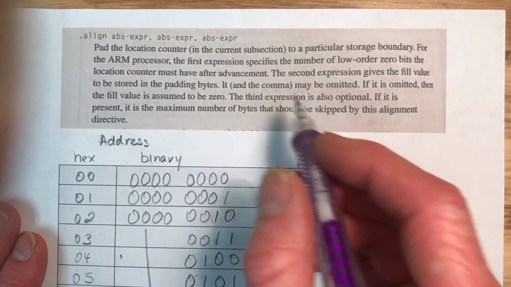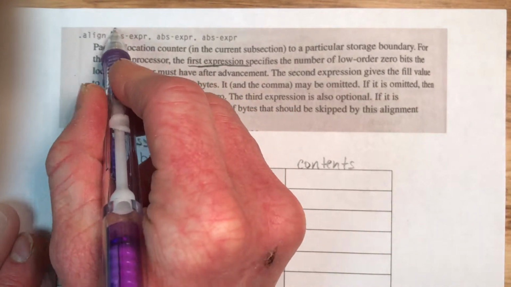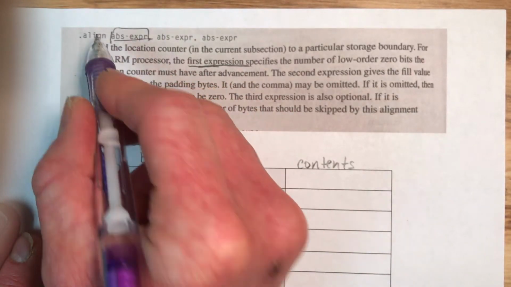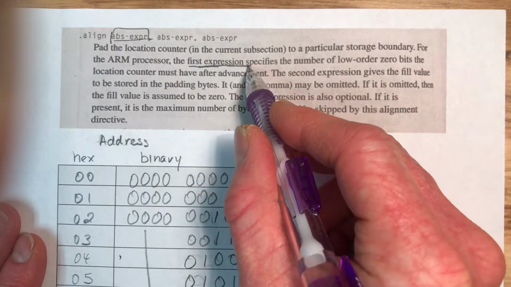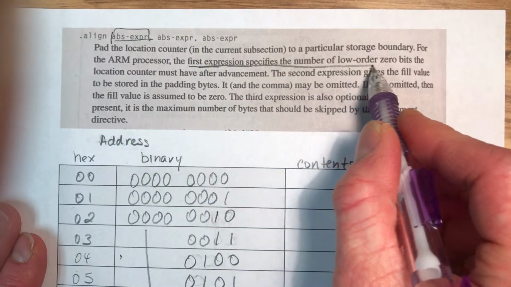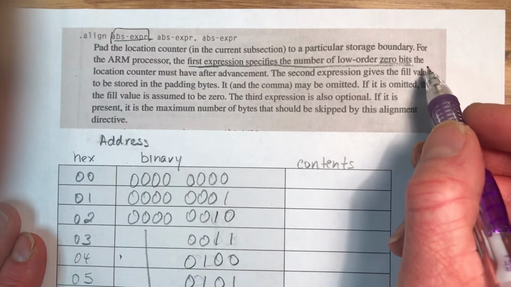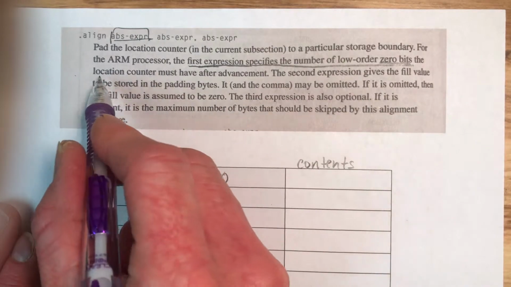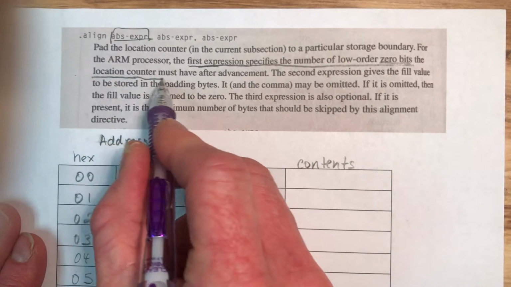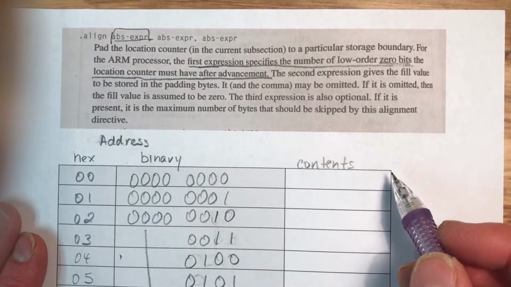The first expression, this one, after the .align directive specifies the number of low order 0 bits the location counter must have after advancement. We're not going to worry about the rest of this right now.